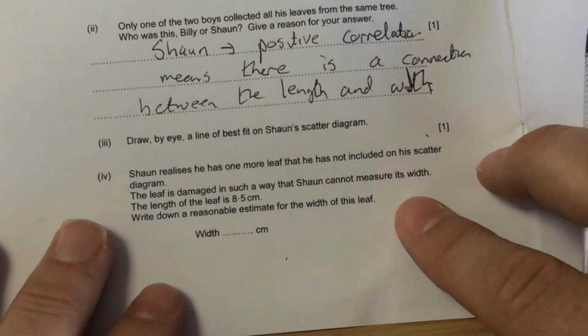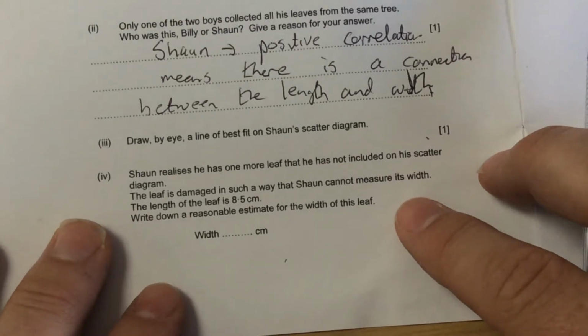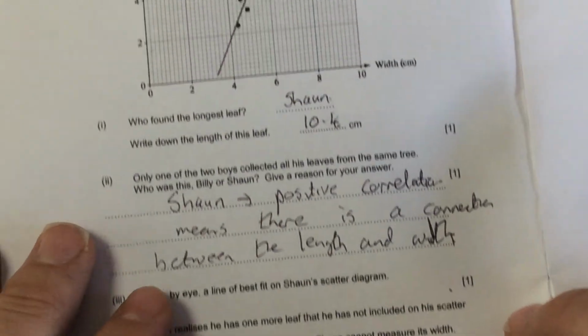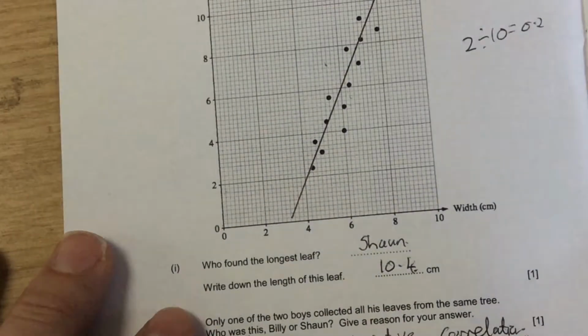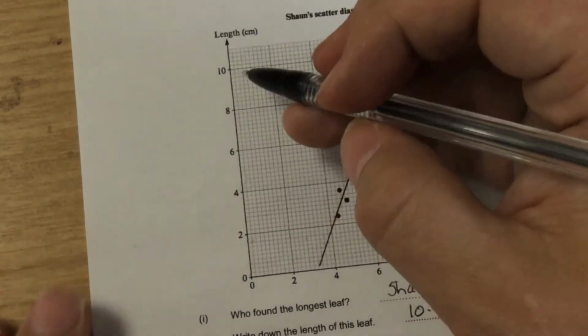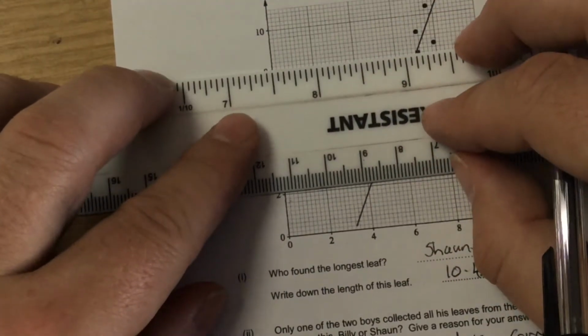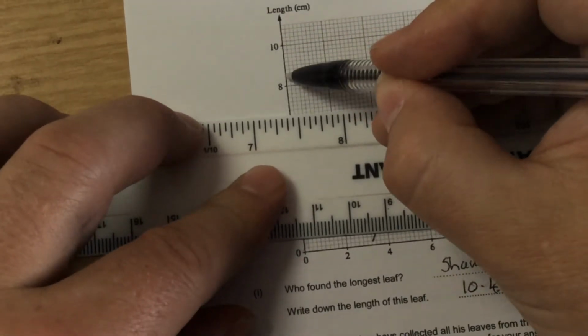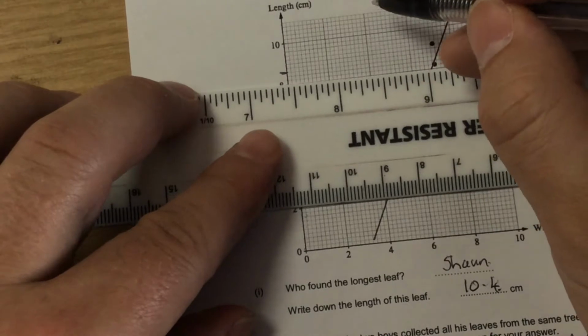And the last bit, Sean realised he has one more leaf that he did not include in his scatter diagram. The leaf is damaged in such a way that Sean cannot measure its width. The length of the leaf is 8.5. So, the length, find its width. If I'm looking at the length, I've got to go to 8.5. So if I got 8, next is 8.2, then 8.4, and then it's in between 8.4 and 8.6.